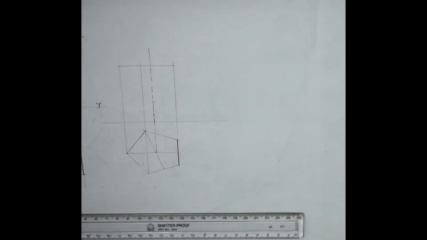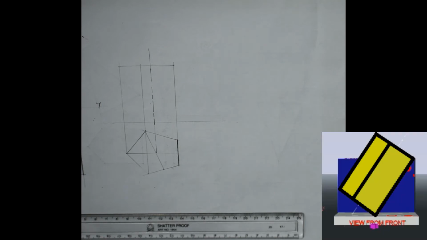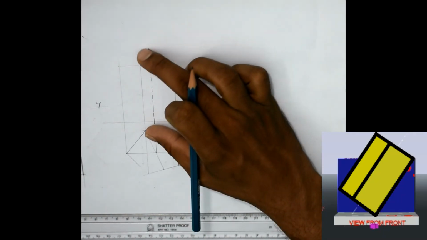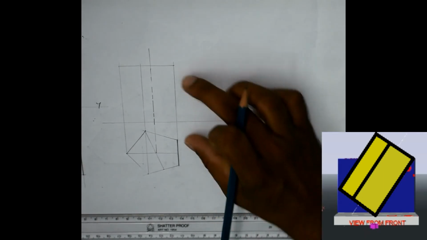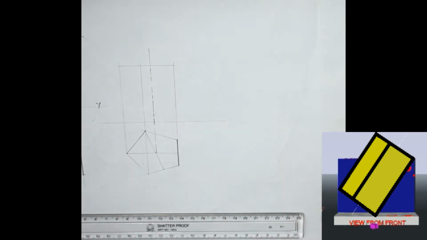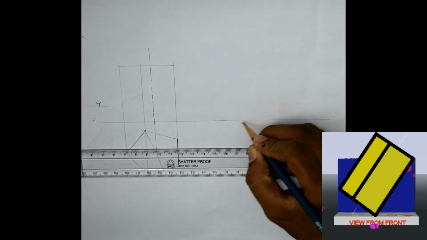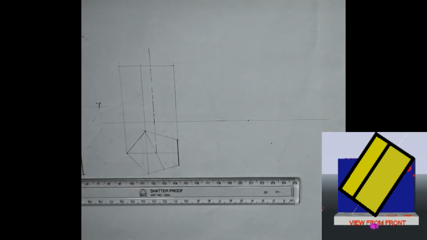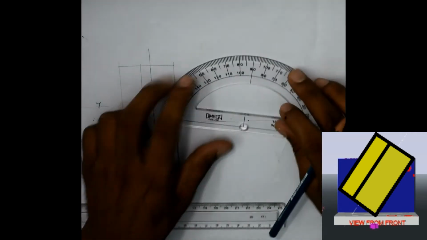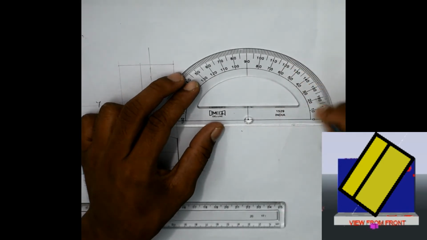So actually this was our assumption that it was resting on the horizontal plane, but in the actual question it is given that its face is inclined at 60 degree to the HP. That means in this question it's not mentioned the axis but the face. So I have to draw this face inclined at 60 degree to the horizontal plane. For this reason I am taking some point somewhere here. Now I will draw. So I am taking 60 degree angle.